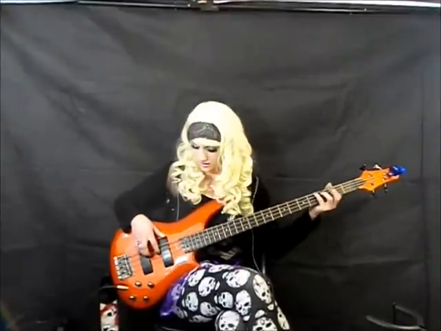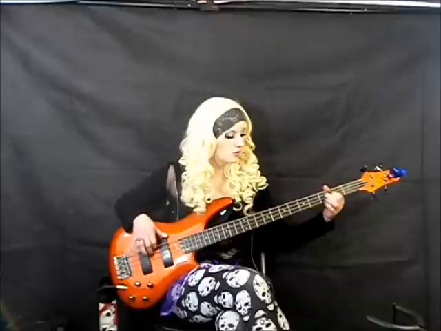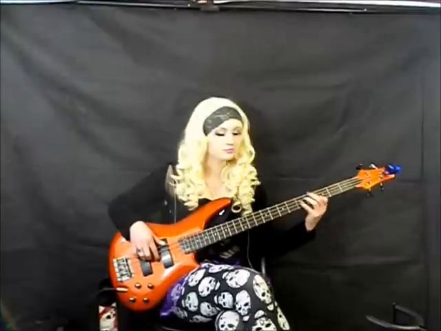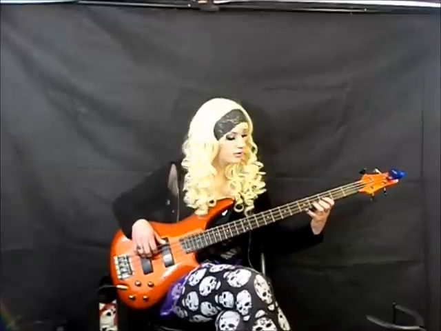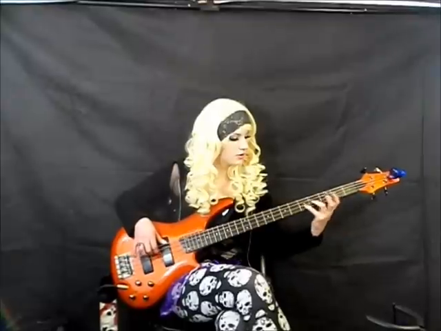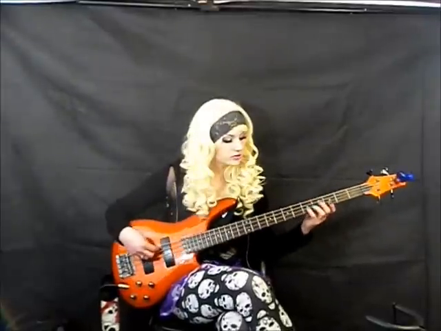On your A string, it's 2nd fret, 3rd fret, 5th fret: B, C, D. On the D string: E, F sharp, G, the root note, at the 2nd, 4th, and 5th frets. And then on your G string: A, B, C, at the 2nd, 4th, and 5th. Like I said, you can stop when you hit this root note.